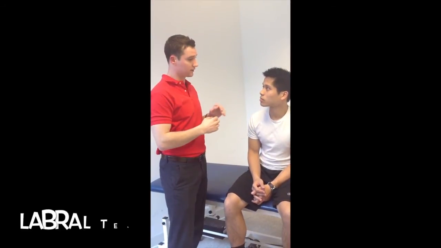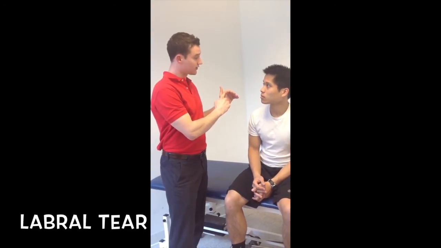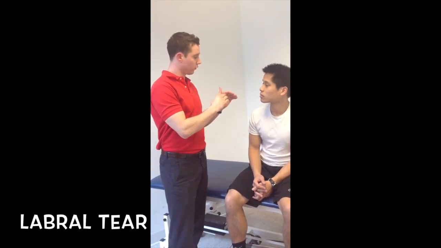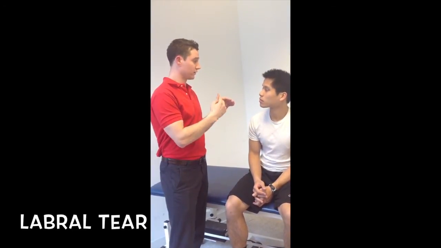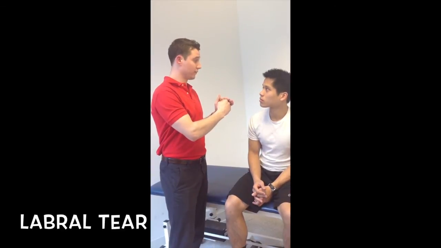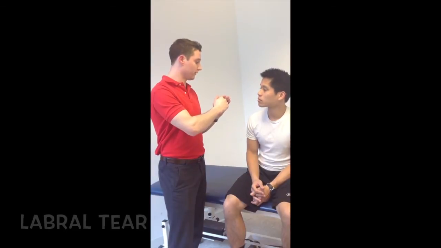The next is a labral tear. So the socket has a little growth, which is like a tissue that causes cushion for that ball and socket joint. If that cushion or tissue has a little tear in it, then the position I'm going to be putting your leg in is going to butt up against that and could cause the pain symptoms as well.